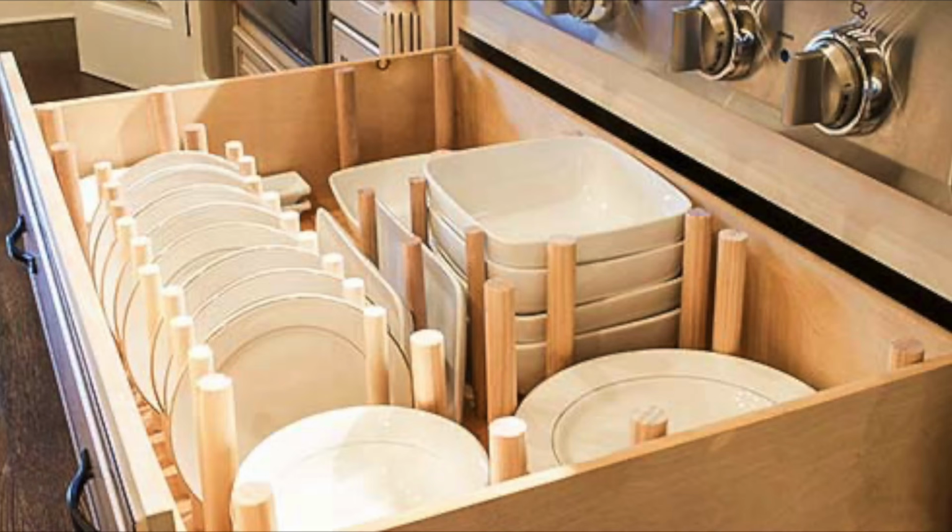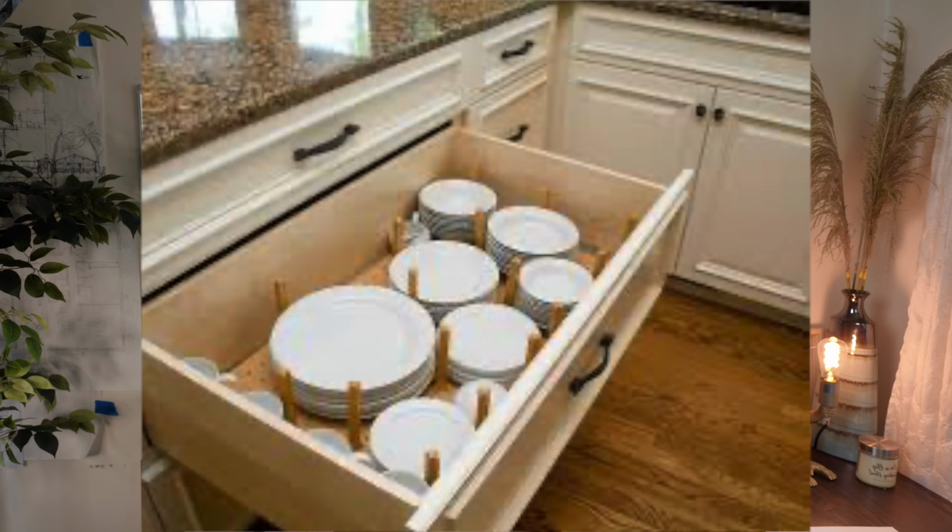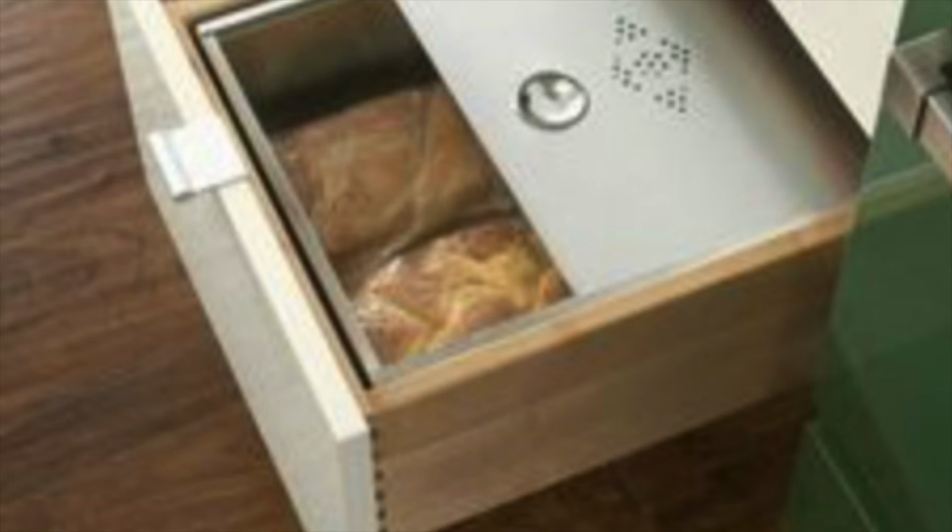I love the pegs in the bottom of the drawer, heaven. So when you store your dishes, they don't bang into each other when your kids are slamming them. I love the bread box. I don't know why it works. It makes no sense to me, but it works. It keeps your bread fresher longer.